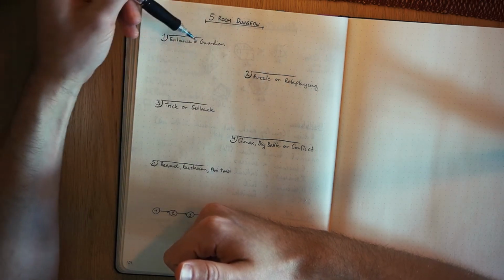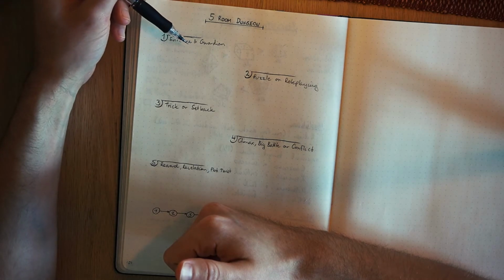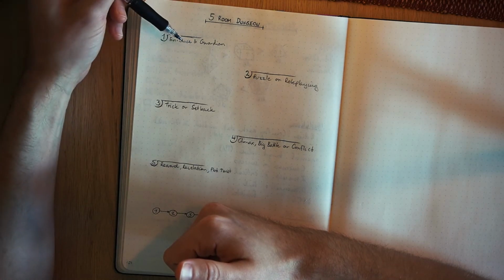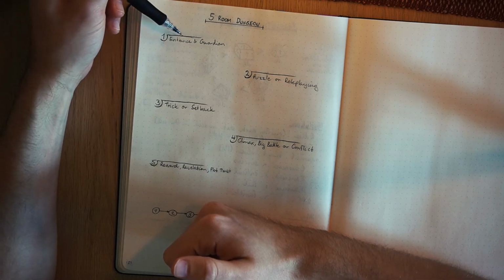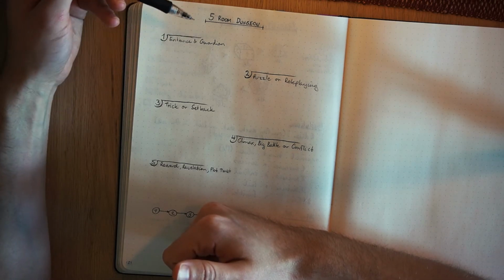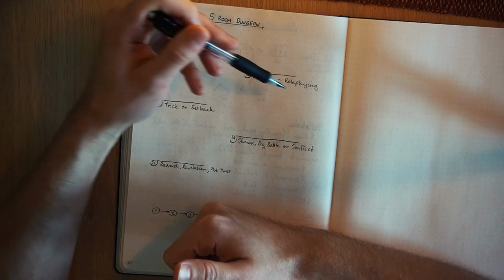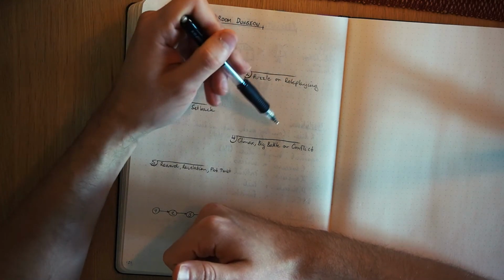Now, of course, if this here is more like a guardian, that means a combat encounter. You have to fight the troll which is guarding this cave. Then this part should be more of a puzzle.